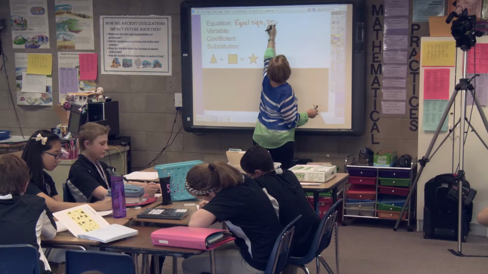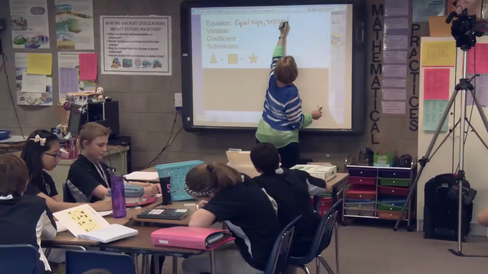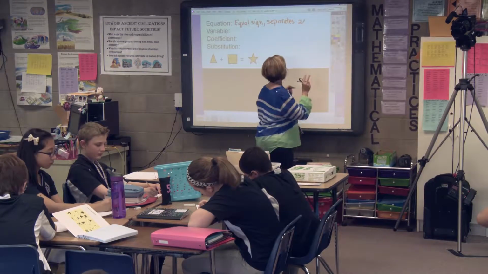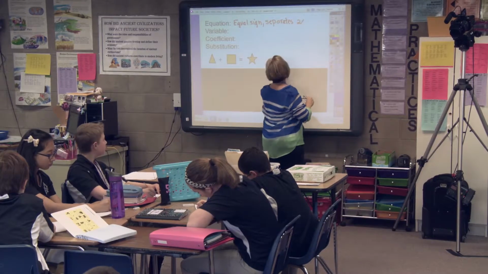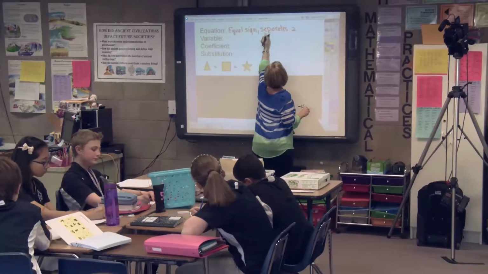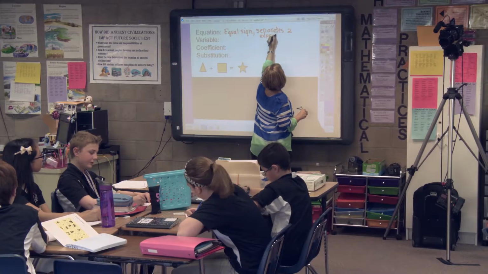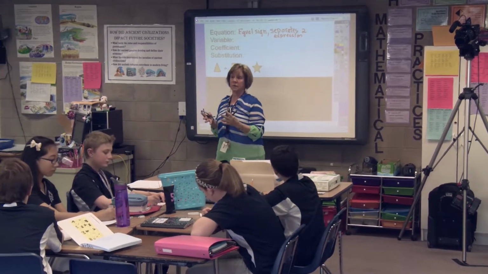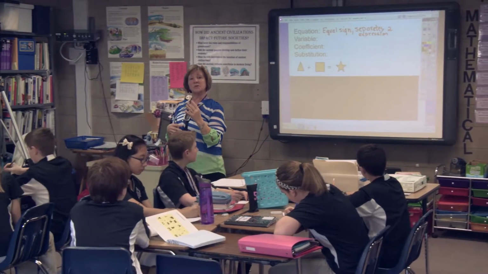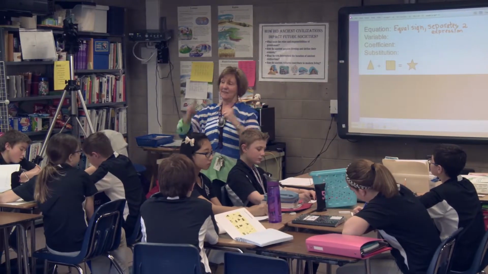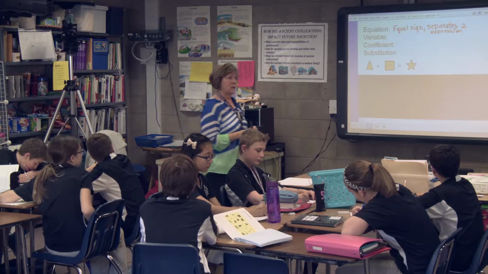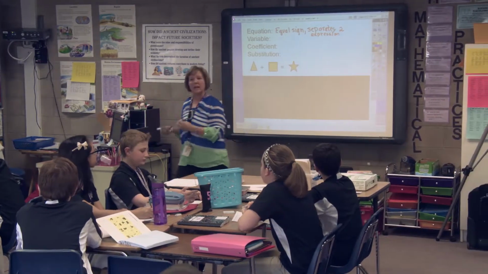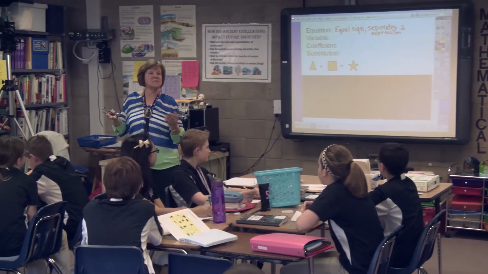And it separates 2, and I'm going to leave a blank here because somebody's going to come up with that word for me. An expression is merely numbers or numbers and letters. But I want you to think, we know 2 plus 3 says the same thing as 5. What do we call it when each side of the equal sign is the same value?